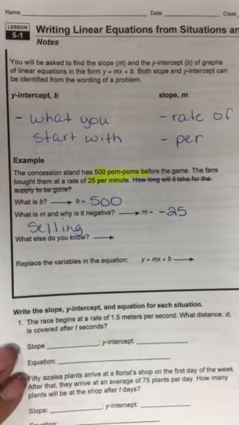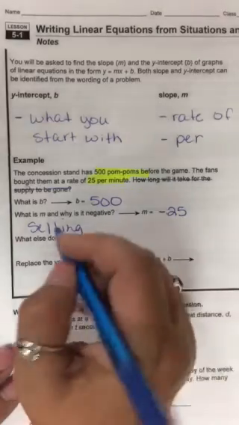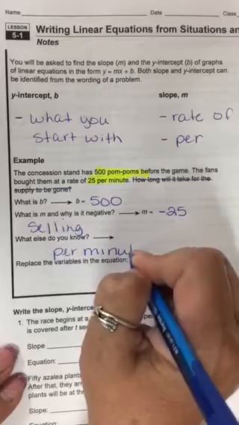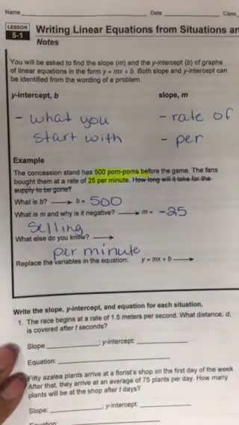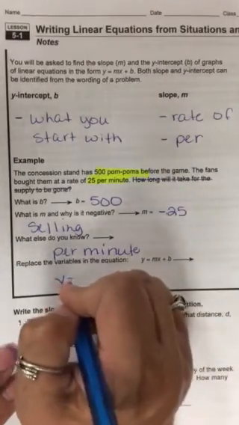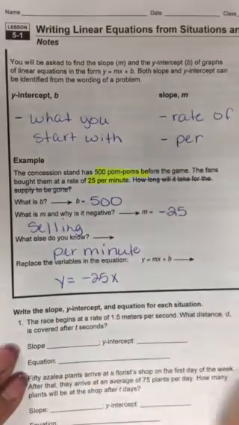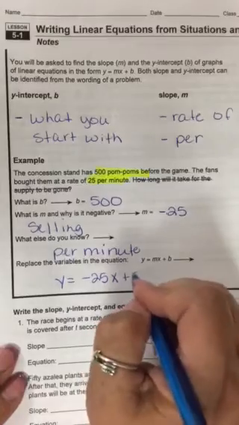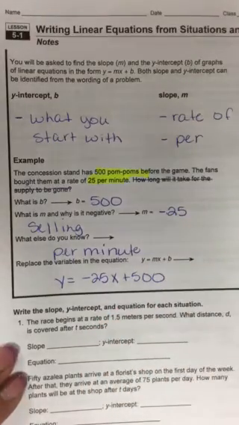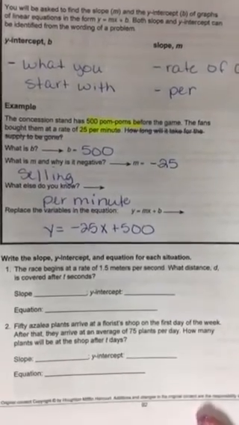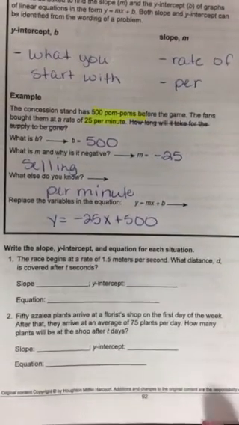One of the things that I've noticed about this sentence that I have highlighted is that it is giving us the per minute. So we know we're selling them by the minute. So when I go to write that in y equals mx plus b, all I'm going to do is fill in my m with negative 25. I'm going to write an x, and then I'm going to say plus 500 because that's where I began. See, these are very, very simple if you just pay attention to the wording.